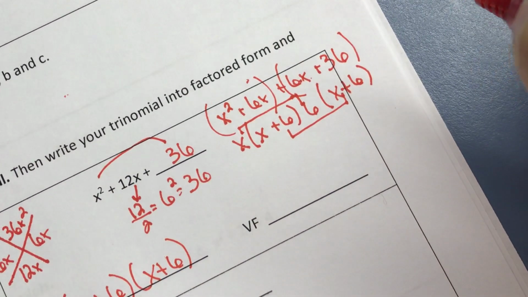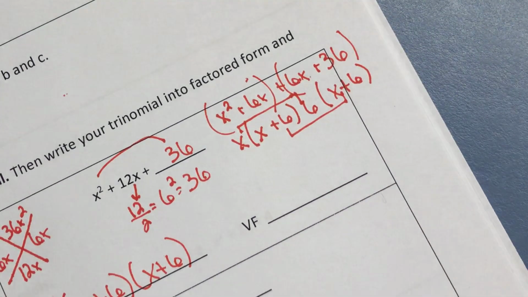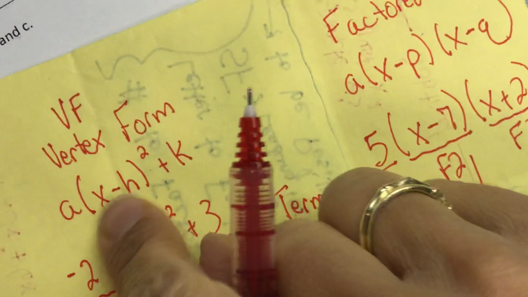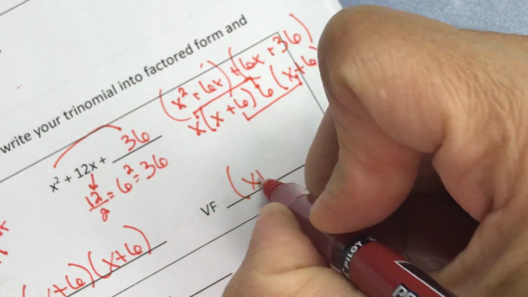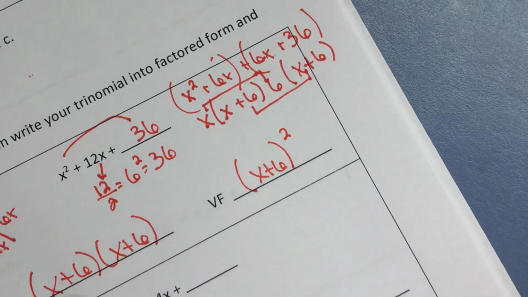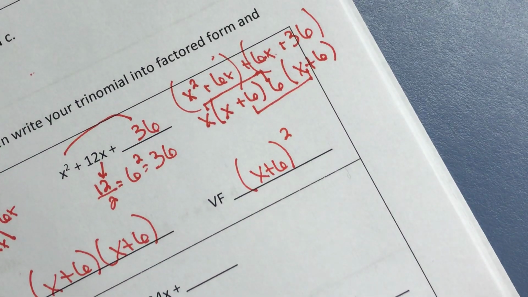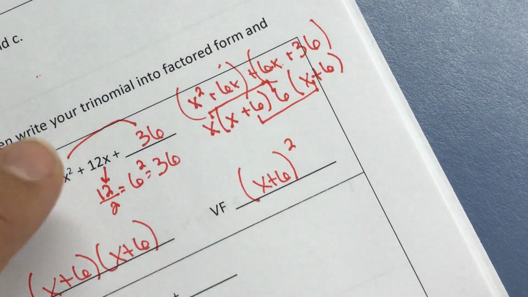Now, vertex form, if you guys remember, is just going back to this, is something squared. And if you have it in factored form, if you actually just write it like this, this is your vertex form. So this one's already done. So factored form, vertex form, standard form.